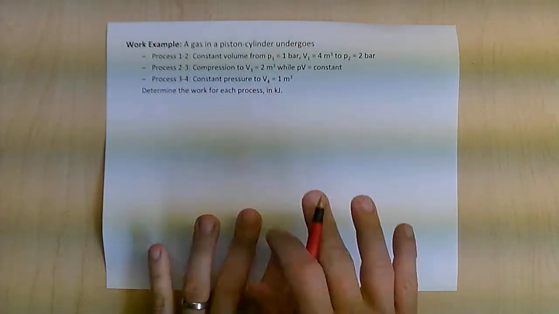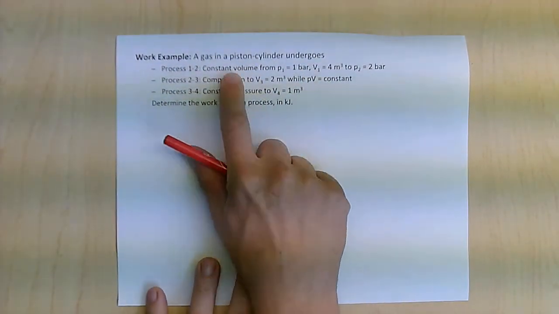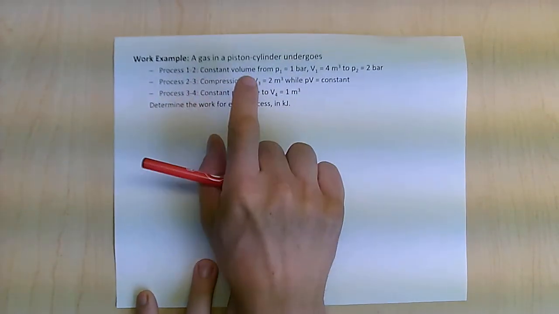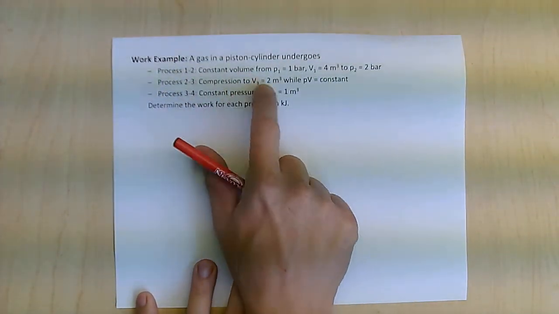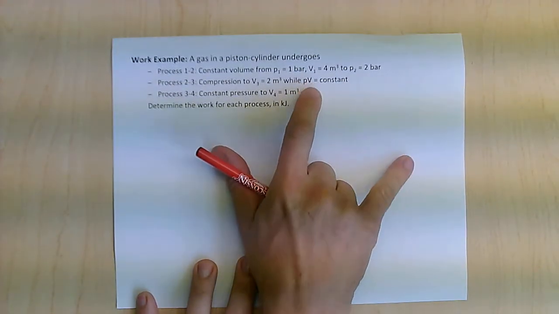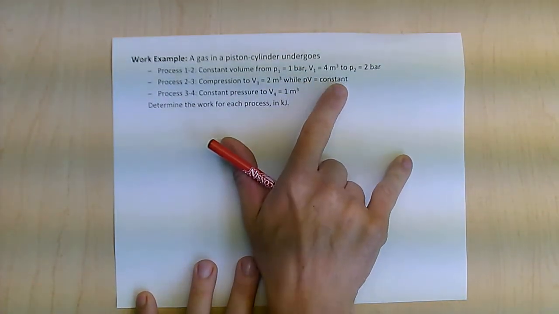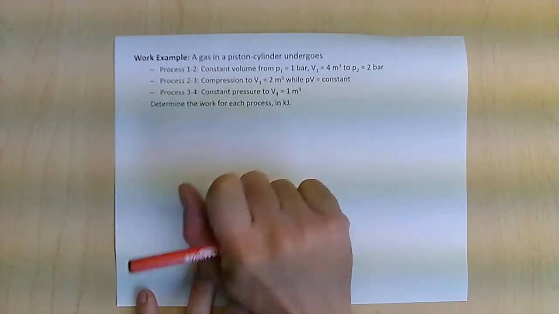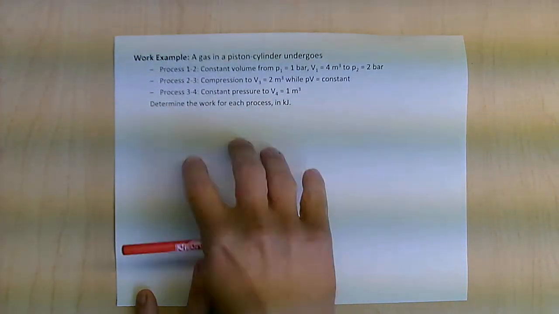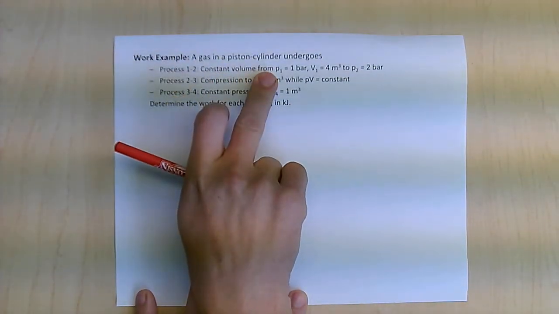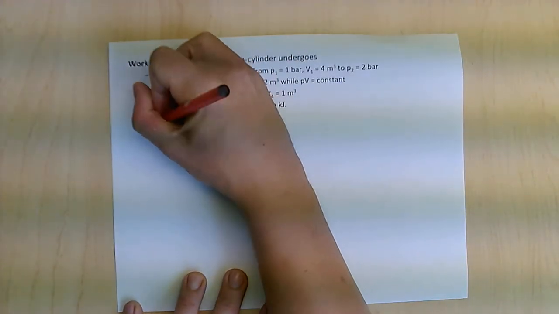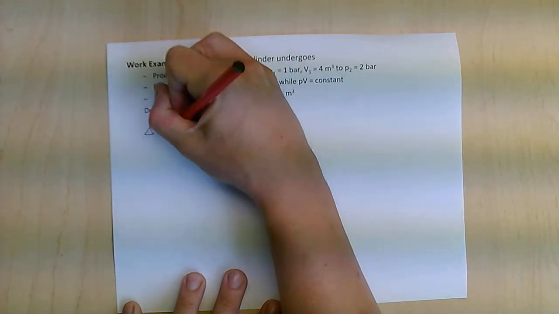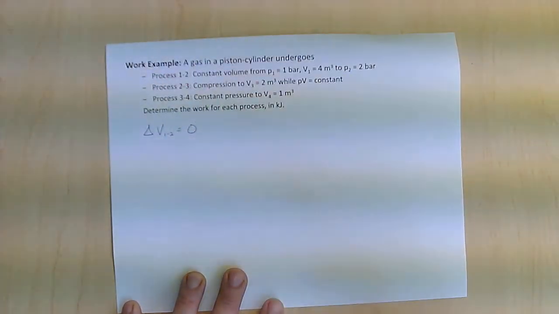Okay, so here we've got gas in a piston cylinder, and it undergoes three processes. First is constant volume, then another compression where PV is constant, P times V is constant, and then a constant pressure process. So for that first process with constant volume, the change in volume from 1 to 2 is 0.